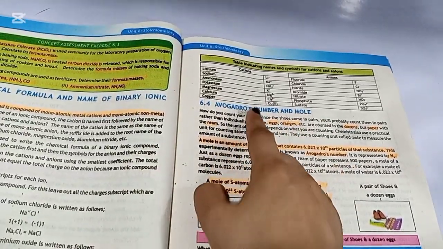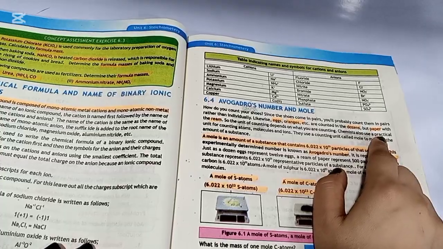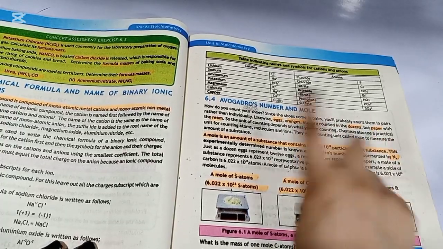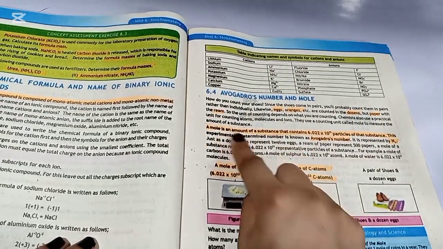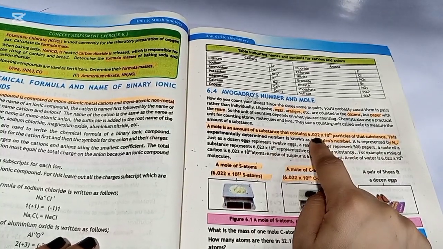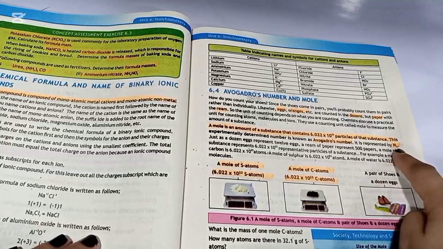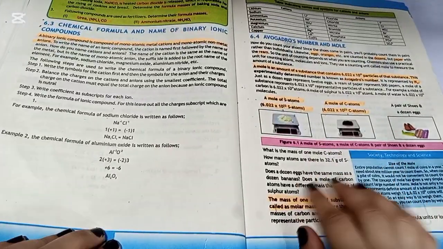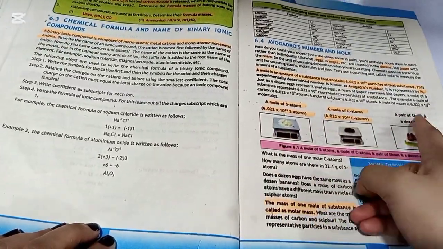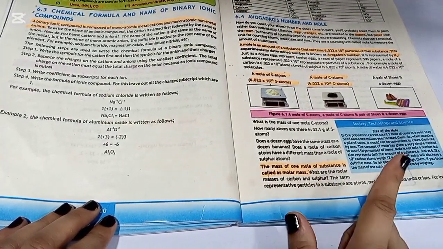Today we have the topic Avogadro's number and the mole. On this page, you have a few definitions about Avogadro's number, molar mass, gram atomic mass, formula mass, etc. These are a few examples, and the definition of molar mass.